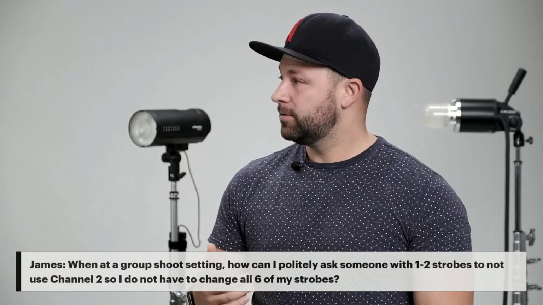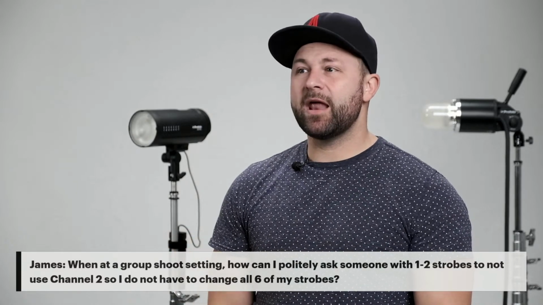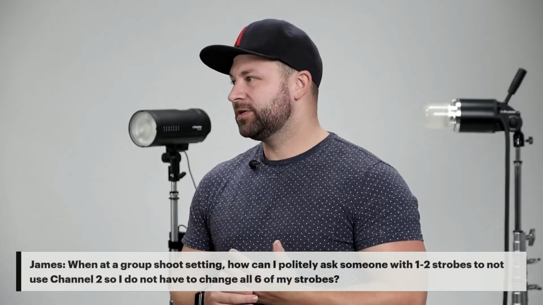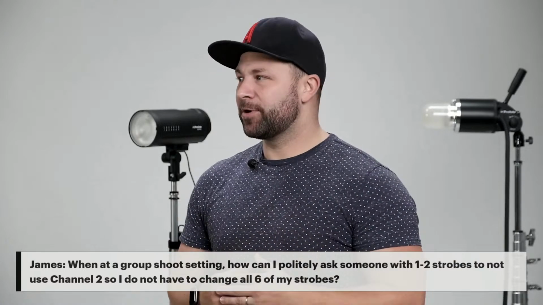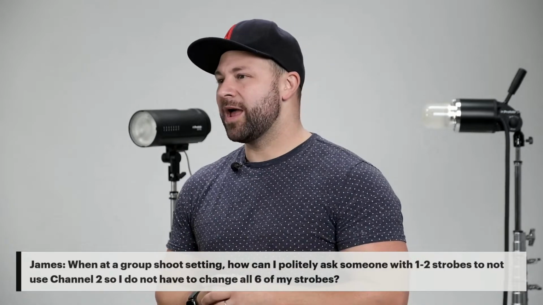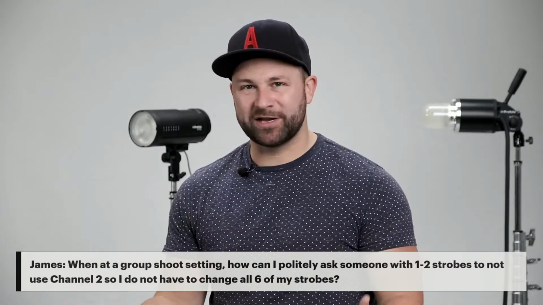What I would simply... 2 different ProPhoto shooters in different rooms. Yeah, then that's his question. If you have 2 different ProPhoto shooters in 2 different rooms, if you're not working with that person, I don't necessarily know that there is a way that you can just go up to someone else in another room and be like, hey, don't do that. You might just have to change it.